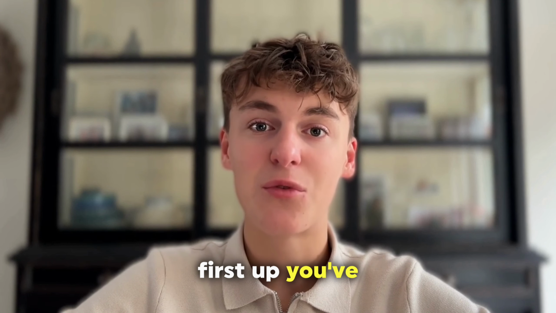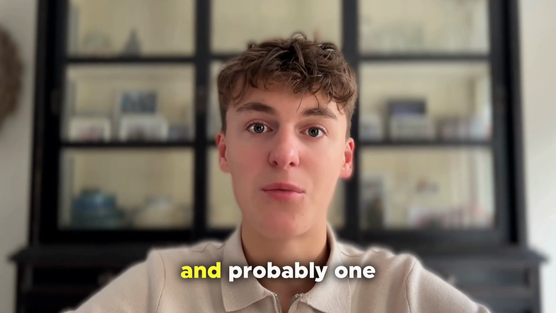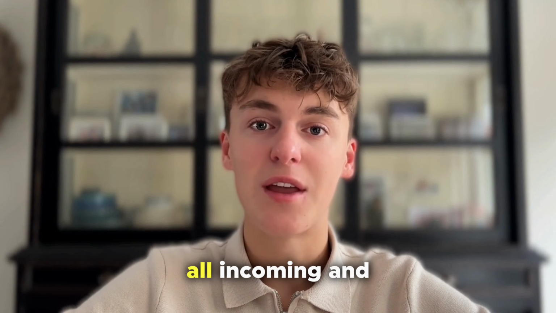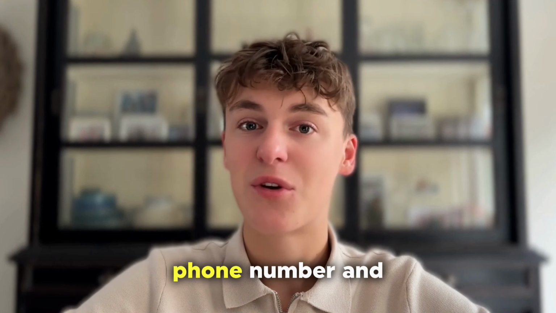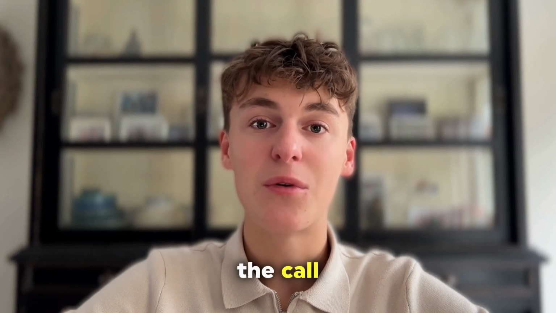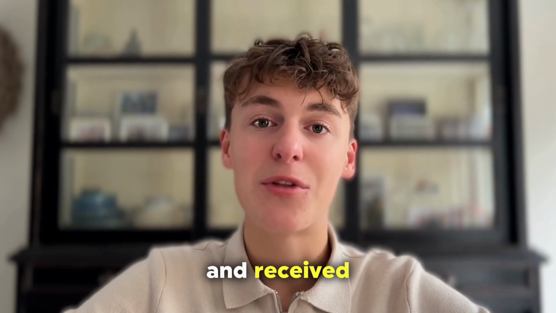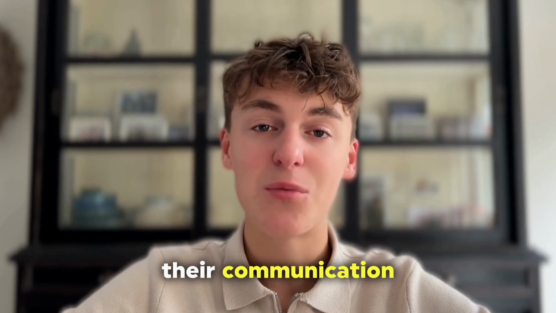First up, you've got the call and message tracking. This is one of the core features and probably one of the most important for parents. You can see a log of all incoming and outgoing calls, including details like the caller's name, phone number, and the duration of the call. The same goes for text messages. You can read every message sent and received, even if your child deletes them. It's like having a backup of their communication.